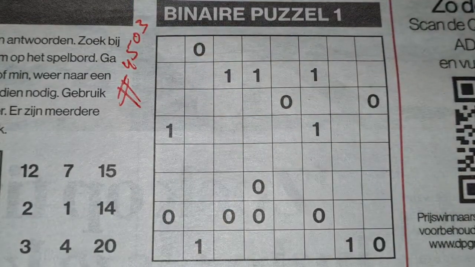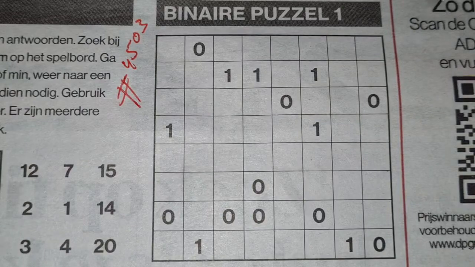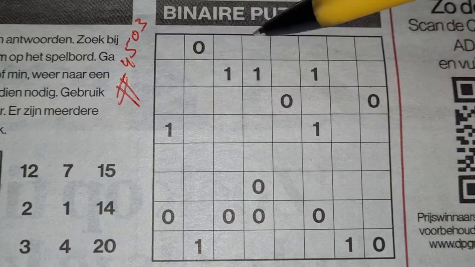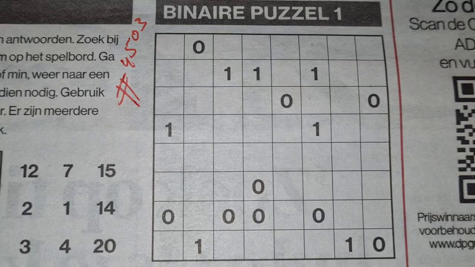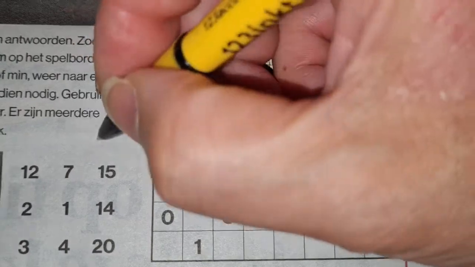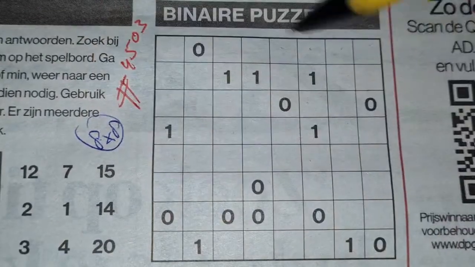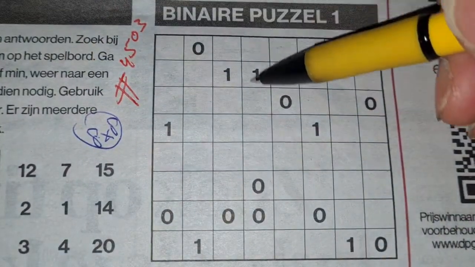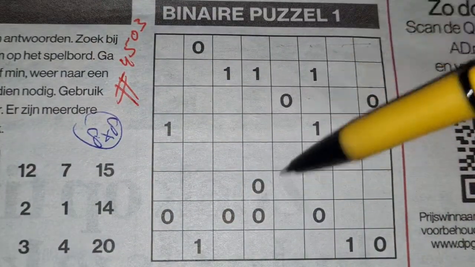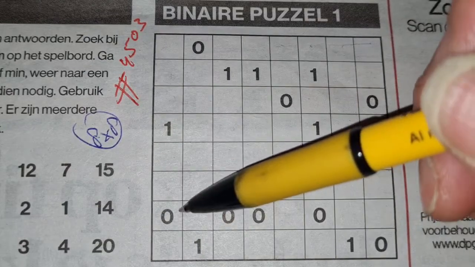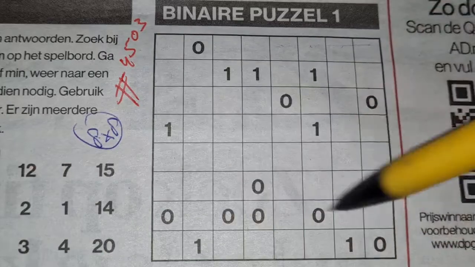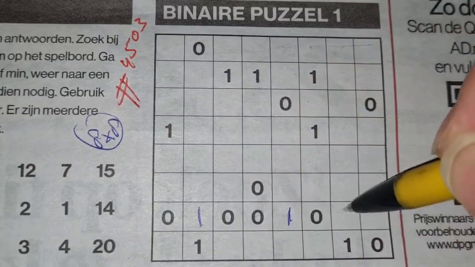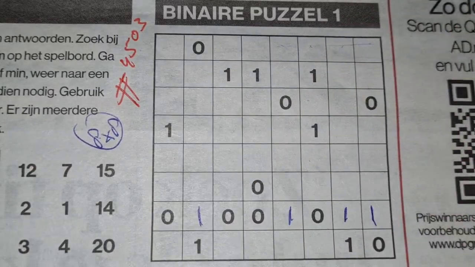And what kind of binary puzzle is this one? Let me count. 1, 2, 3, 4, 5, 6, 7, 8. It's an 8 by 8 binary puzzle. That means in a row or in a column there are always 4 ones and 4 O's. Here we have 4 O's, so the rest are ones. Alright, so let's get started.